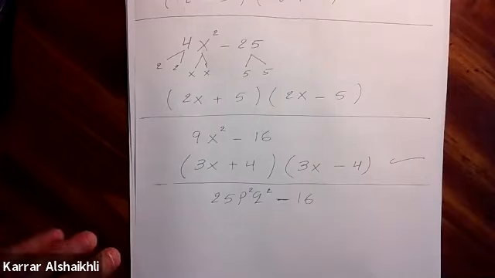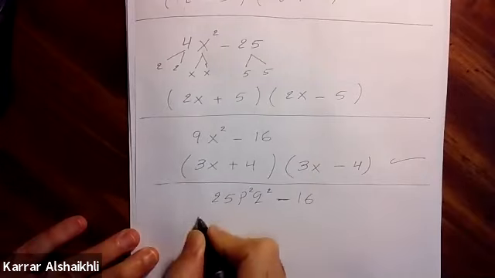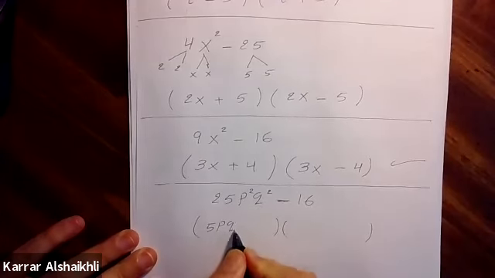So I'm going to open two parentheses. And then it's going to be 5PQ plus 4, and the other one is going to be 5PQ minus 4. That's it.